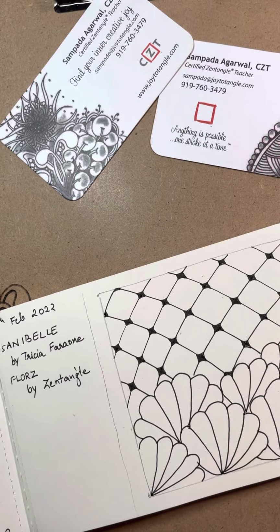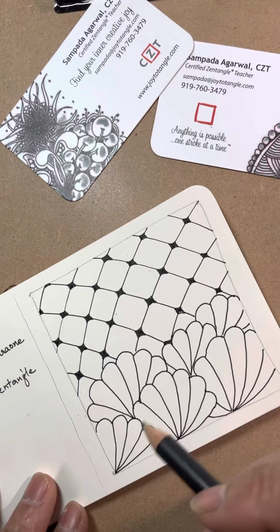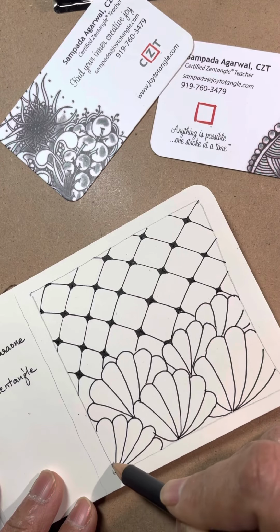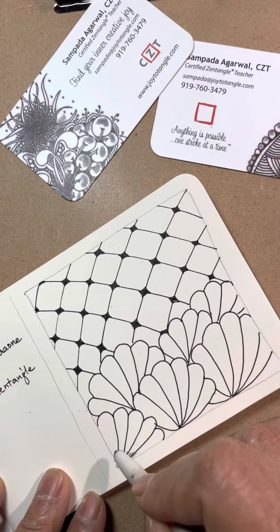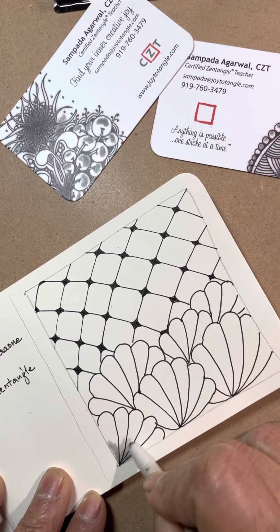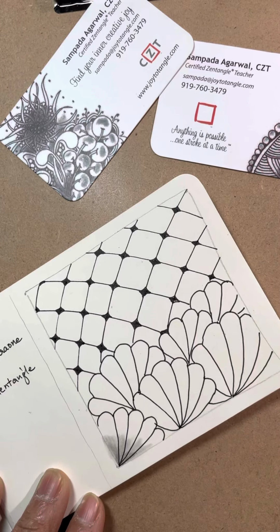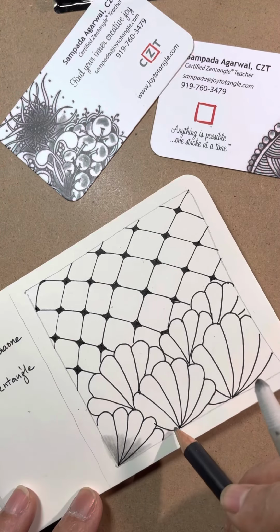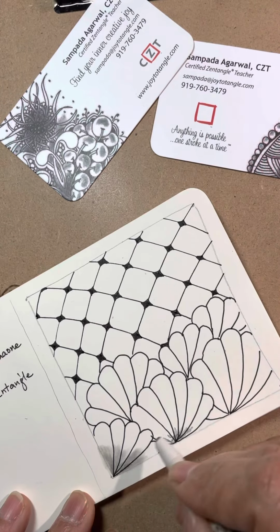We will explore more variations of Sanibel as we explore more tangles. But for now, I'm going to keep it simple. And as far as the shading of this goes, I'm just going to add some graphite in the corners here and just spread it out.